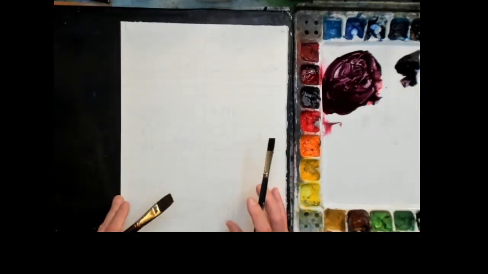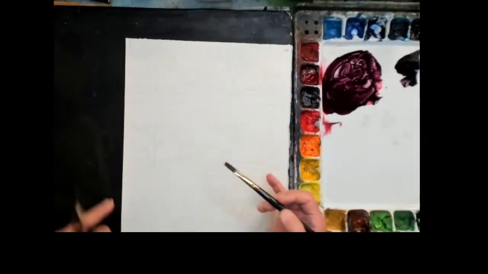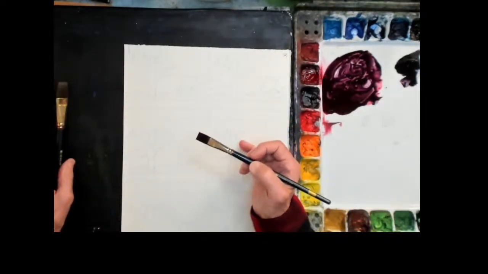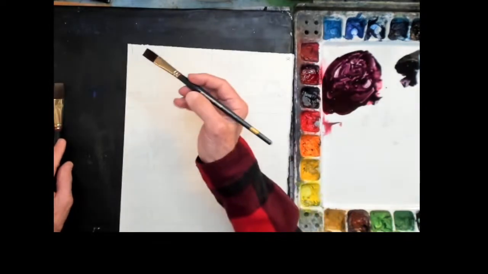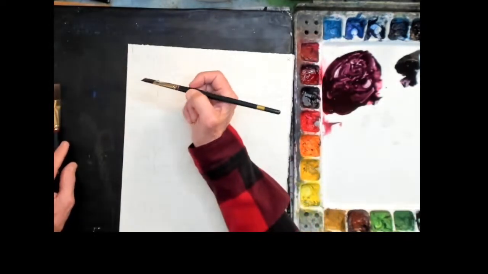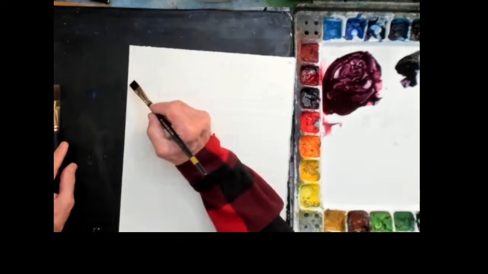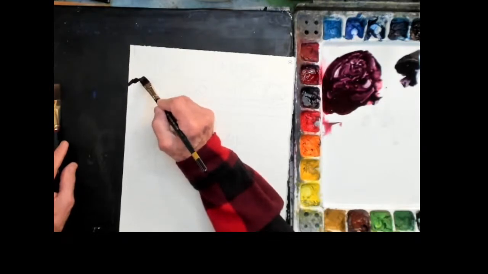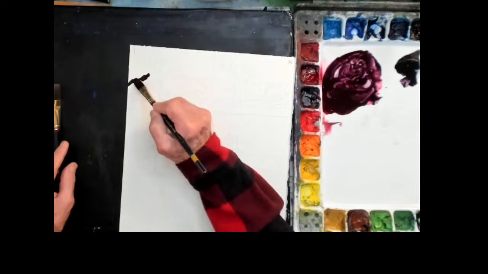So the first thing I'm going to do is paint in my darks. Up here on this first sketch, I'm going to put in the dark value in the middle ground. Those middle ground trees that I saw. So I'll put this in here.